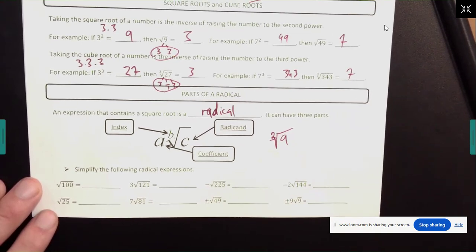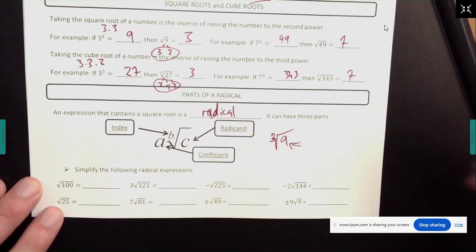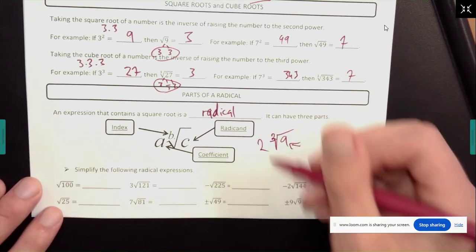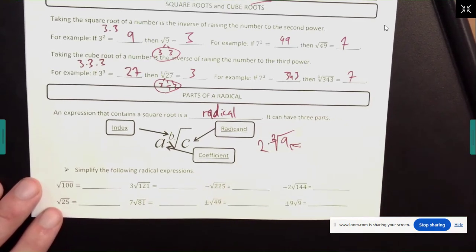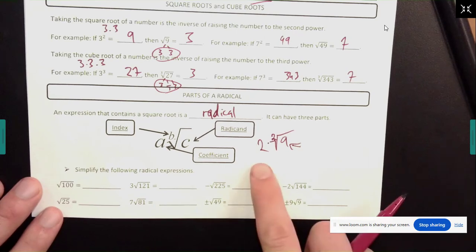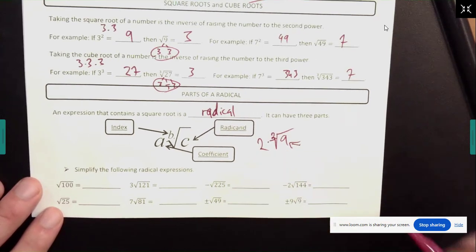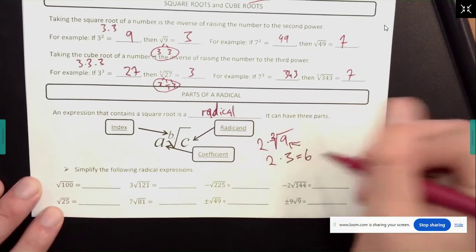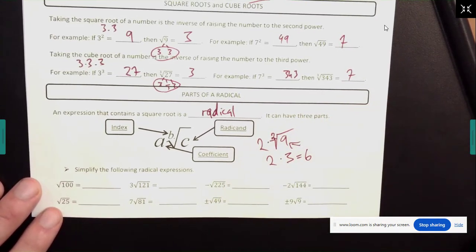Radicand, that's the number underneath. So for this one, it's a 9. And a coefficient, let me say I put a 2 out in front of there. Coefficients, as always, are just multiplying whatever is behind them. So I can multiply the square root of 9 times 2. The square root of 9 is 3. I'm multiplying that by 2. I get an answer of 6. Anyways, let's move on to simplifying some of these radicals.